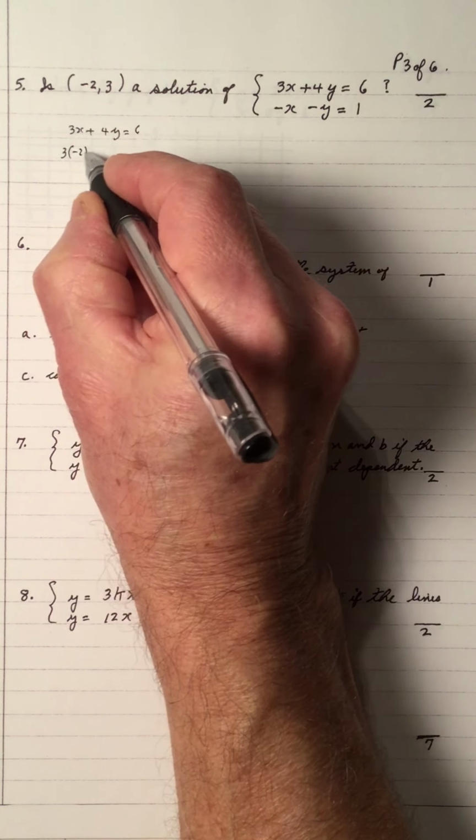So I'm putting -2 in for x, and 3 for y. It's 2 minus 3 equals 1, -1 equals 1, and it's no. Notice it's true for the first one, but it's not true for the second one. So is this a solution? No, because it has to be true for both.